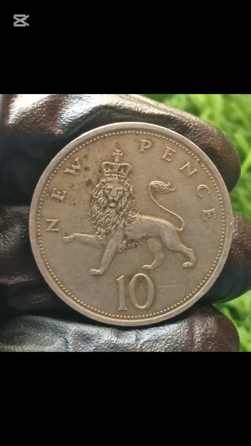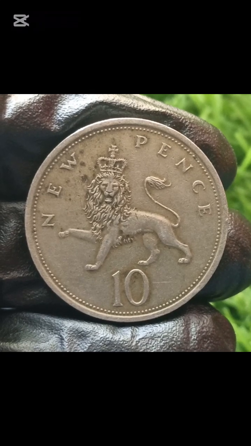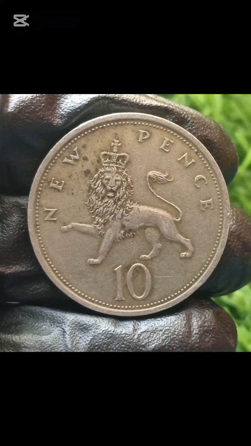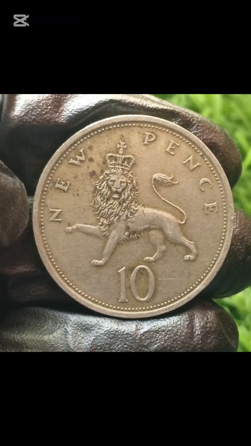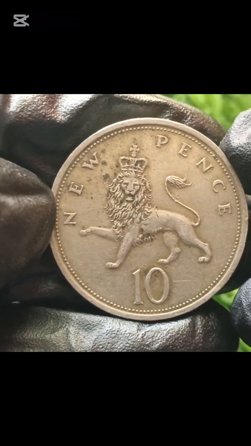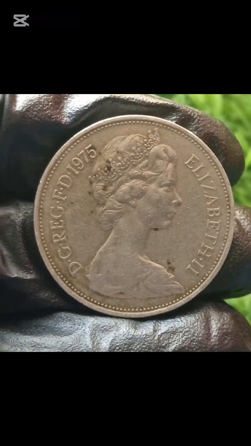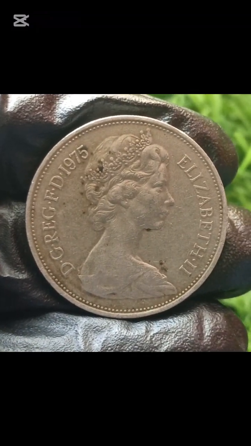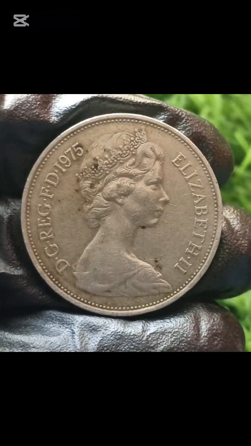The 1975 10 new pence coin was minted without a mint mark, which increases its authenticity and desirability. Unlike commemorative or special issue pieces, this coin belongs to the main circulation set, yet its historical place and limited survival in top condition have given it value far beyond its original use. Collectors admire such coins because they tell the story of a nation's progress. Demand for this coin is surprisingly strong among serious collectors.